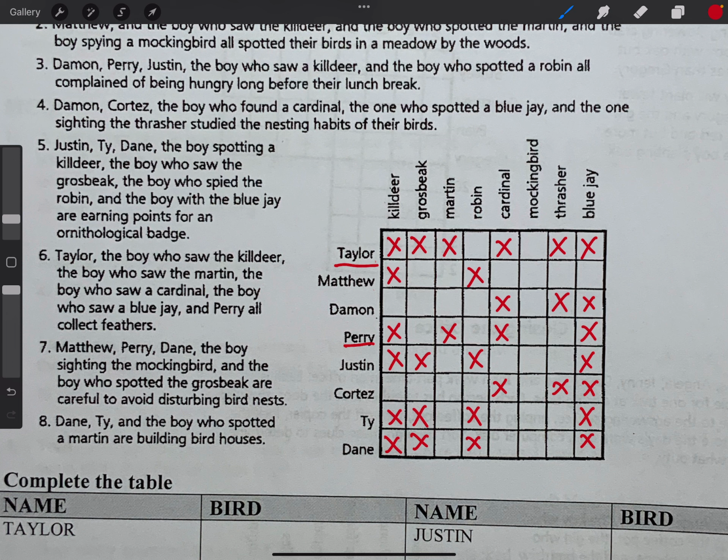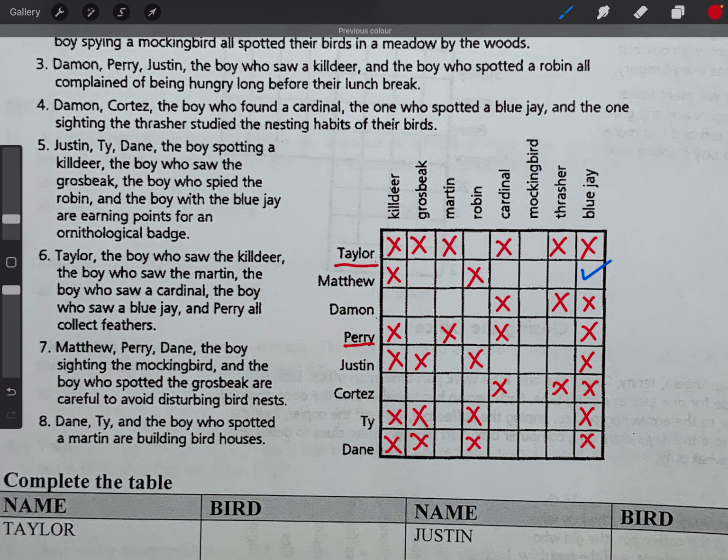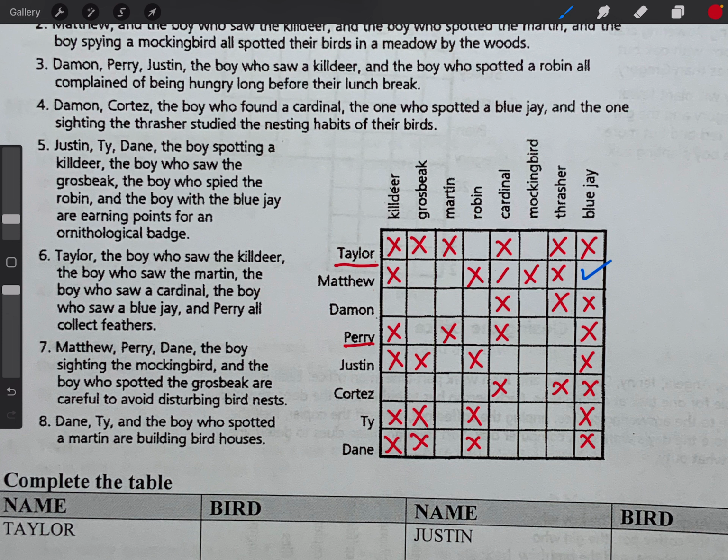All right, so after we cross all of that out, you can see that out of all of them, there's only one left. So this one must be a tick. Once you tick that, you can cross all of these out. All right, and hopefully it will reveal something else. Okay, it didn't. So we continue with the clues.